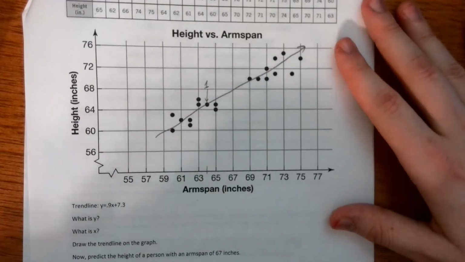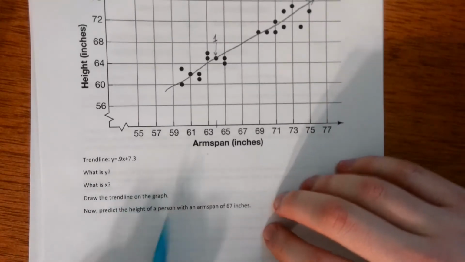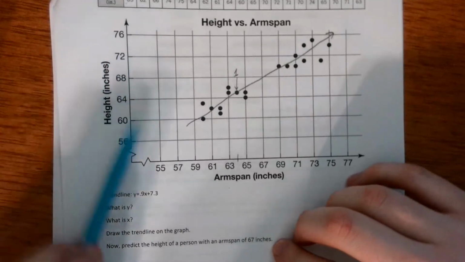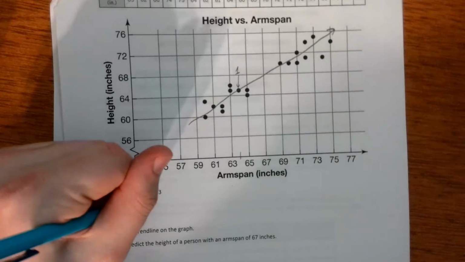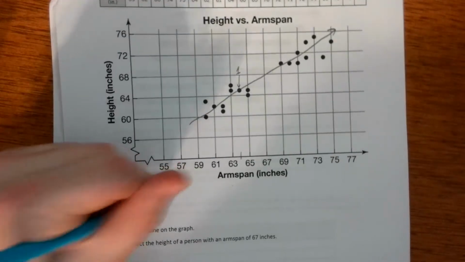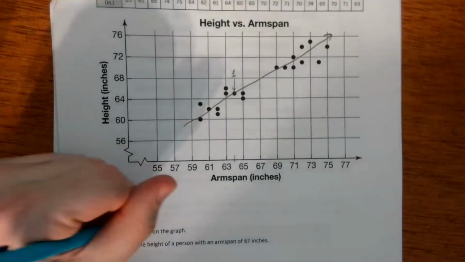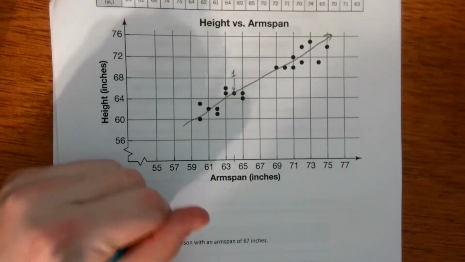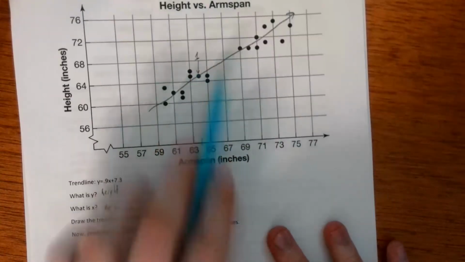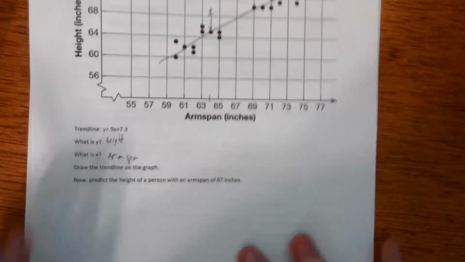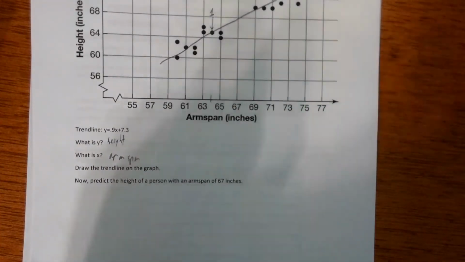In this case, I want to know what y is and what x is. If I look at the graph, this is always the y-axis, so my height is always going to be y. My x is just the arm span. I got a little ahead of myself: draw the trend line on the graph, which we did up there already. Now predict the height of a person with an arm span of 67 inches.